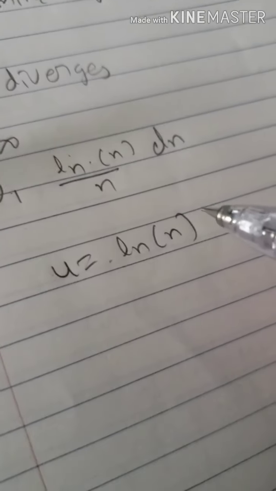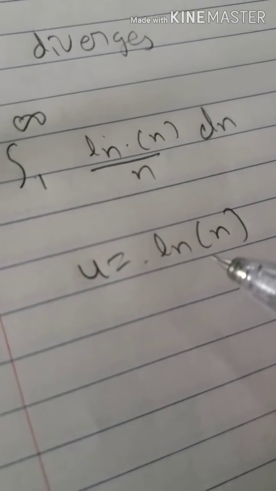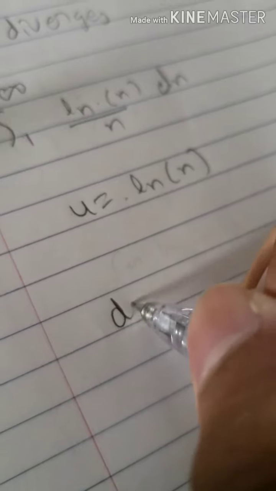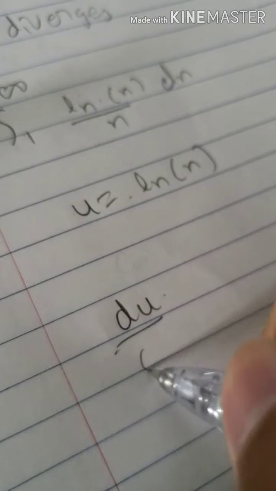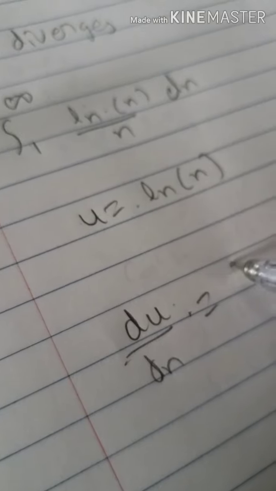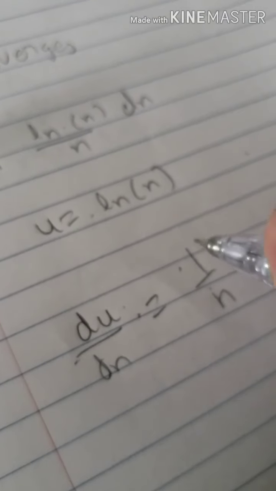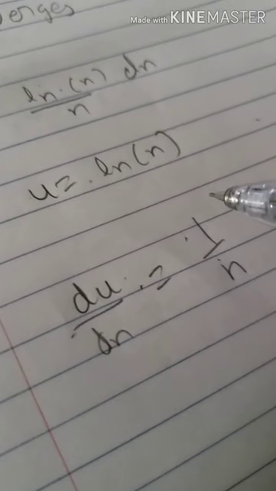ln of n over n dn, and then here we can do the u substitution method. So we can take u equals ln of n. If we differentiate u, I can write du over dn equals 1 over n, since the differentiation of ln of n is 1 over n.